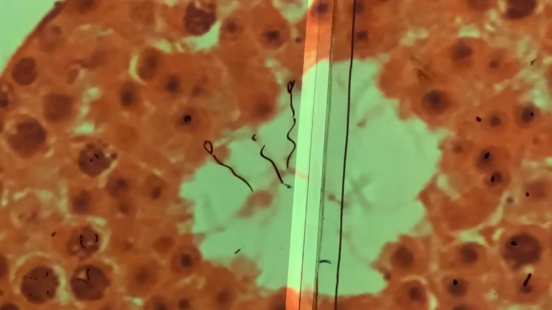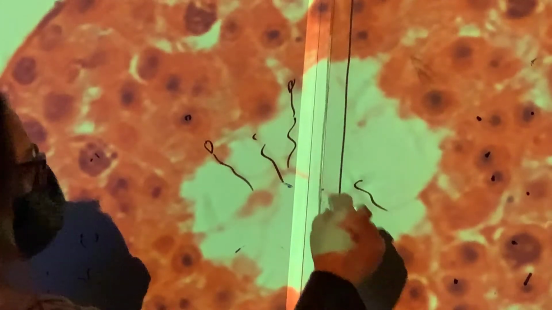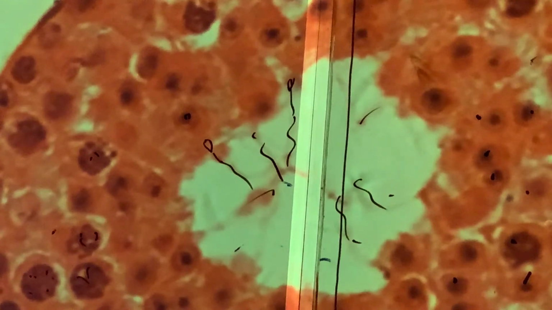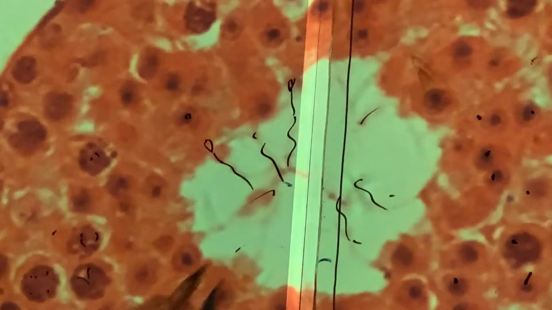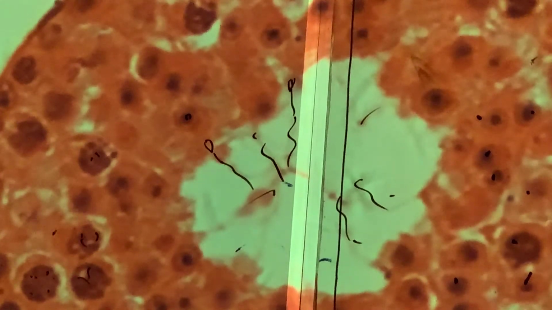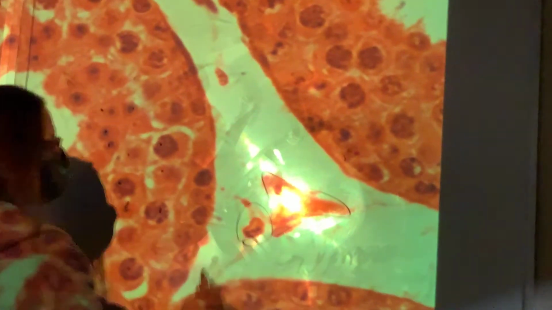So you can't really see the heads, but don't confuse this stringy stuff with microvilli. Microvilli look very different. Those are just sperm tails hanging out there. Again, you can see these interstitial cells pretty nicely. Those are interstitial cells, so what you need to know for your test, I would have this magnification.